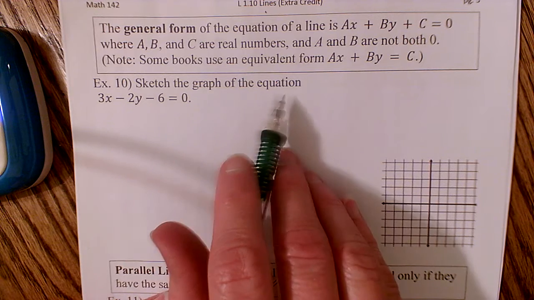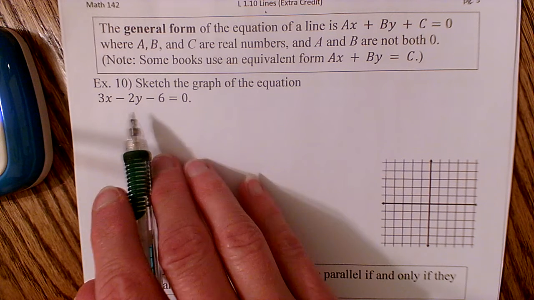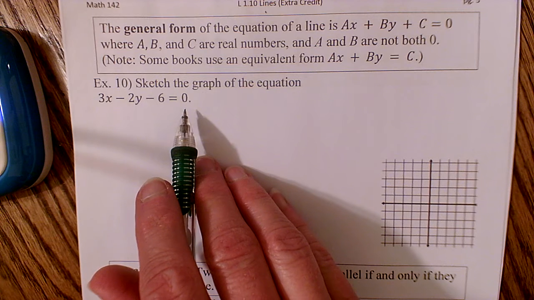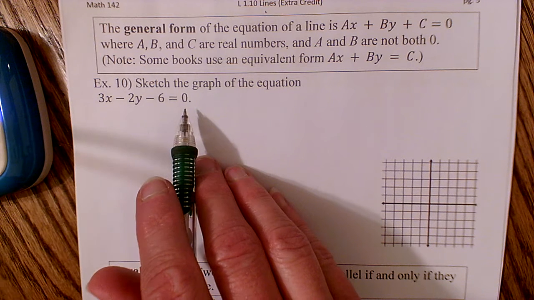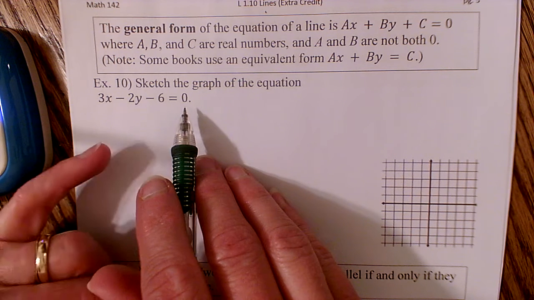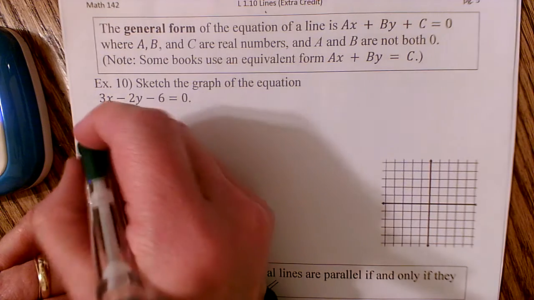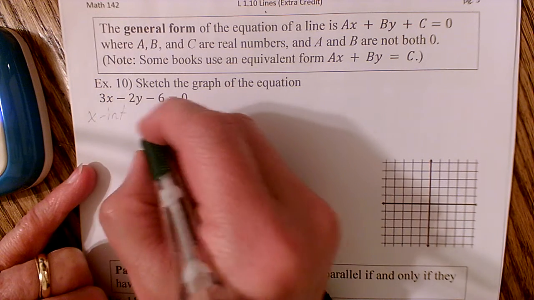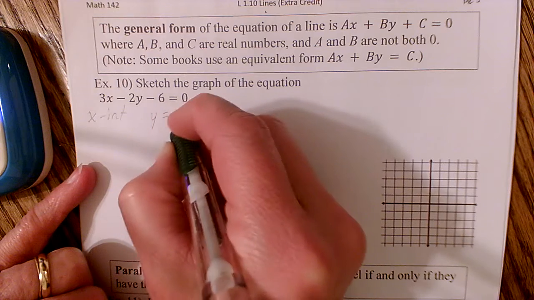So let's sketch the graph of the equation 3x minus 2y minus 6 equals 0. When we're sketching a line, another method that we can use, in addition to plotting points or first solving for y and using the slope and the y-intercept, is to find our x and y intercepts. So recall that an x-intercept is going to occur when y is equal to 0.